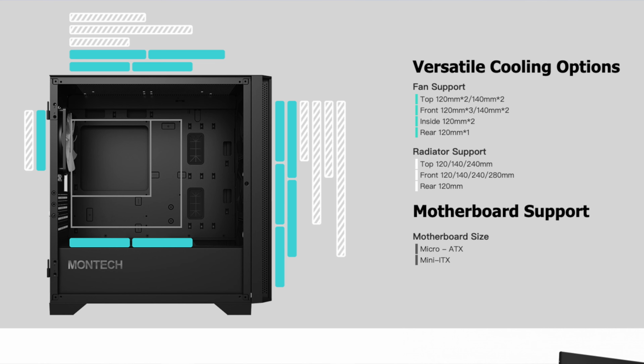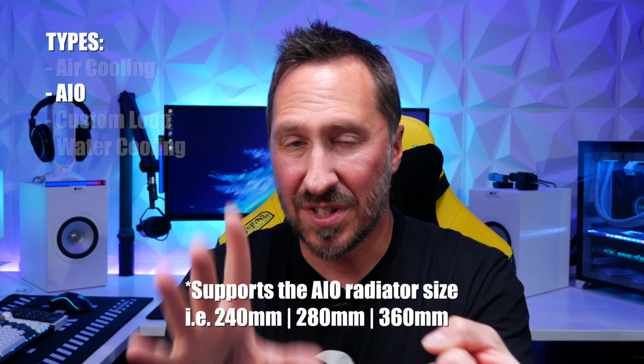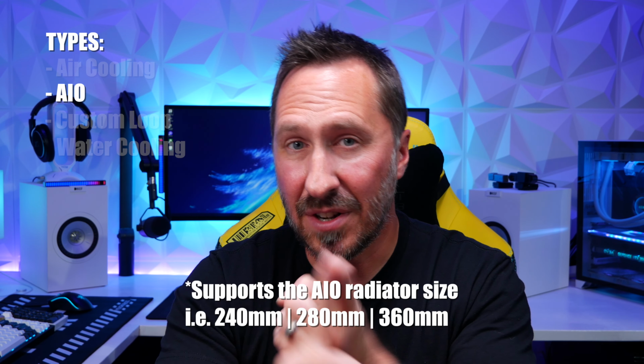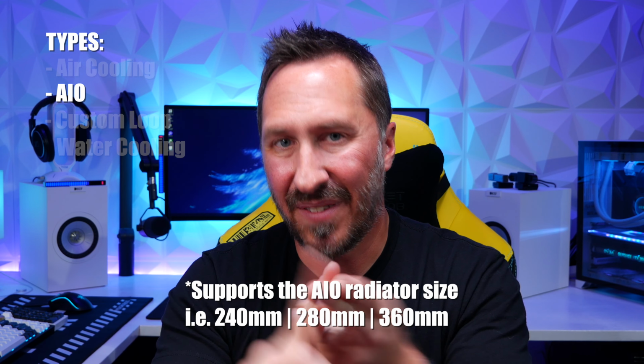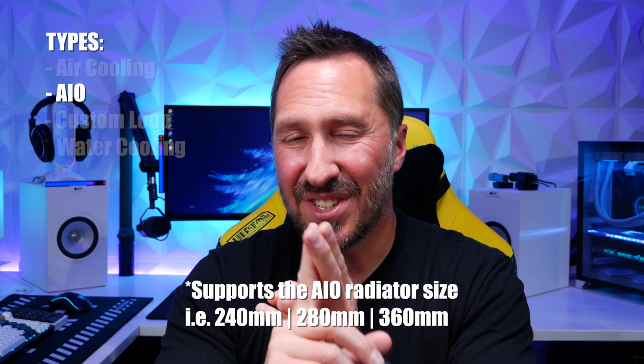Usually I choose an AIO based on the case I want, so make sure that it supports what size of AIO I get, either the front if I want to mount it on the front, or if I want to mount it on the top, make sure that case supports that AIO.